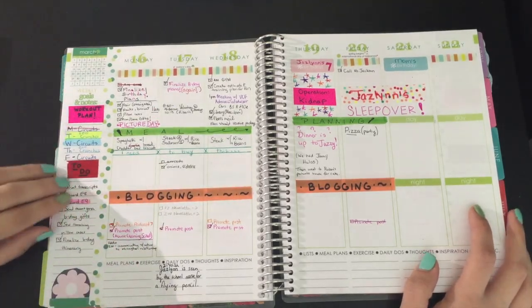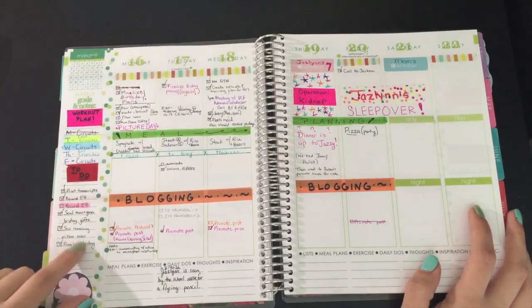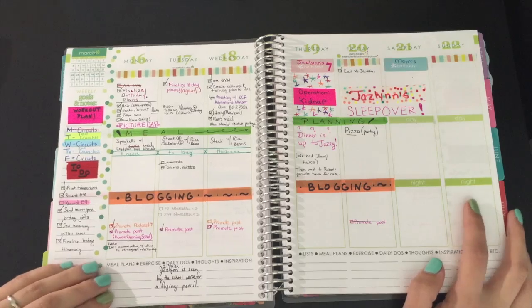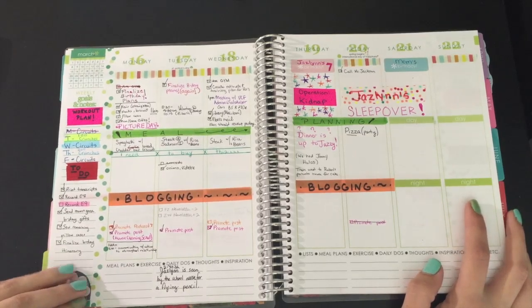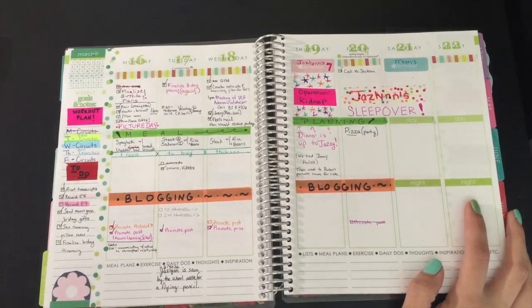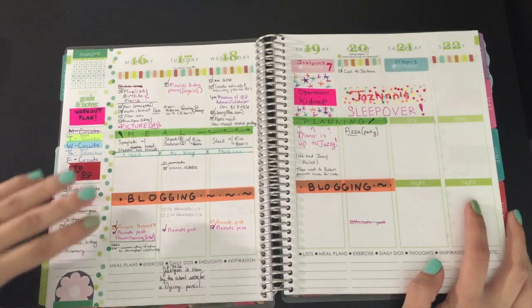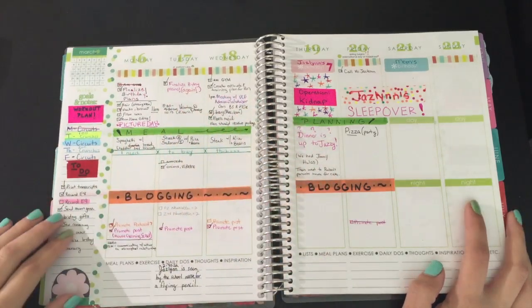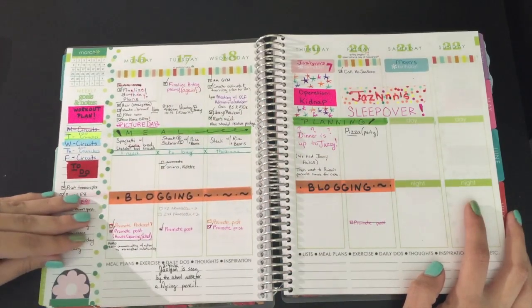So I also added a to-do list underneath my workout plan. I did this because when I was planning my week, I realized that there was just a lot of things that I had to unload. So things that were just coming up and I wasn't sure specifically when I would actually do it, but I just used this area to dump that out of my brain.